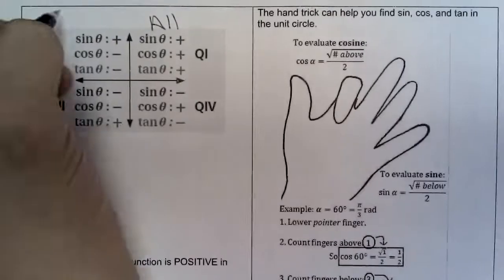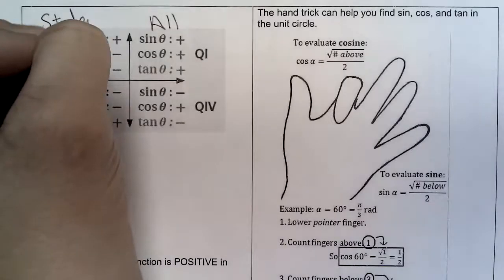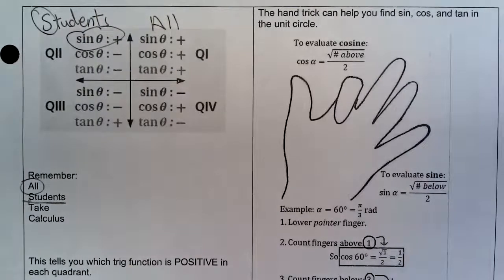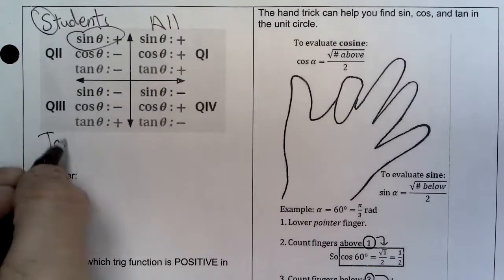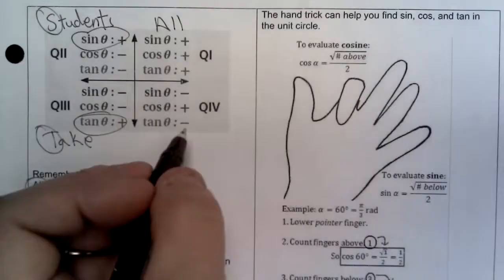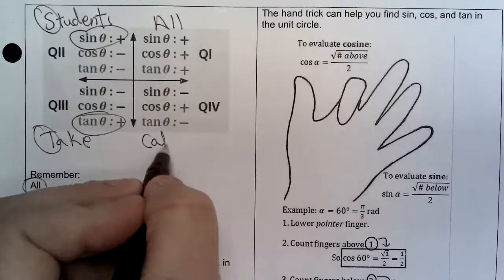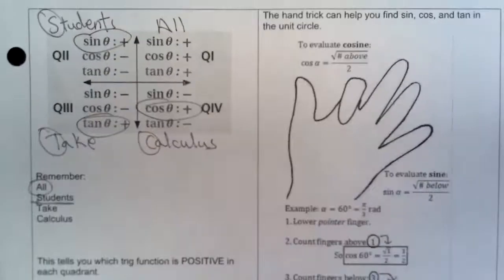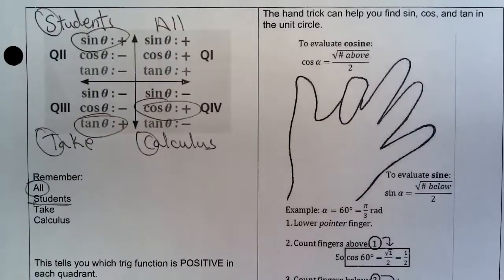Quadrant 2, students. So S, that means the sine is positive. Okay, T, that means tangent is positive. And calculus, C means cosine is positive. So that's just a trick to help you remember what is positive in each quadrant, okay?